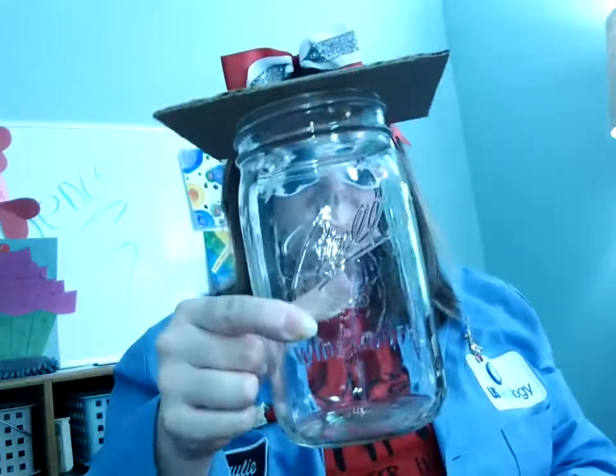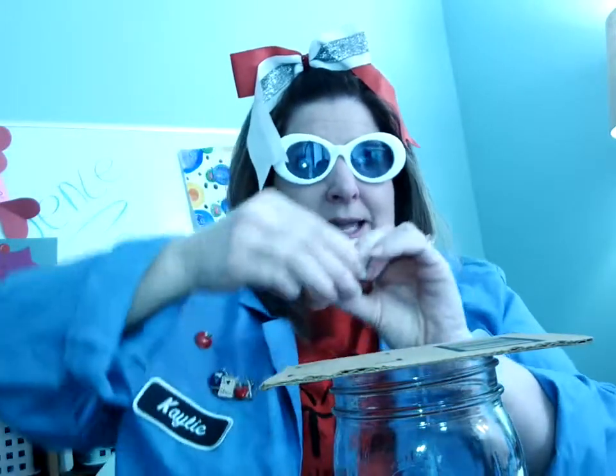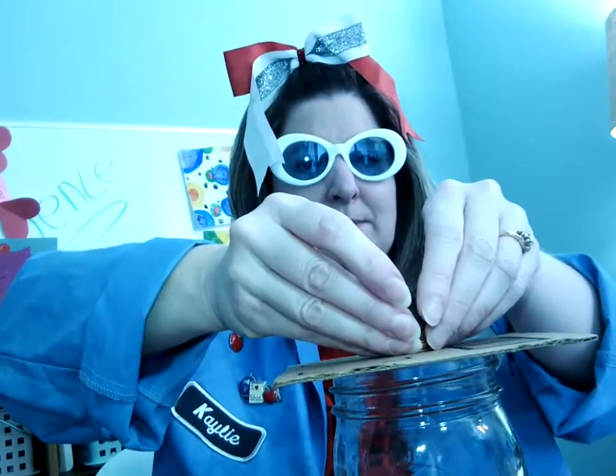Maybe you could try this with different amounts. Then you need a jar or a glass or a cup and a piece of cardboard, or it could be, like, if you have any junk mail, like a little postcard that you get in the mail. And what you do is you put the cardboard on top of the jar, and then you put the pennies like this in a stack on top of the cardboard.